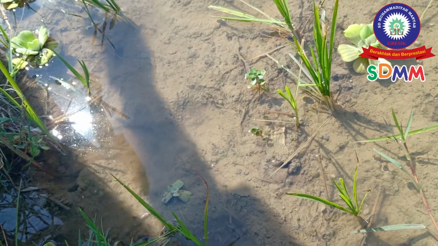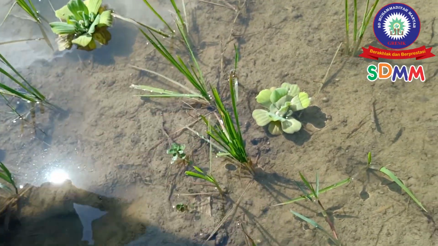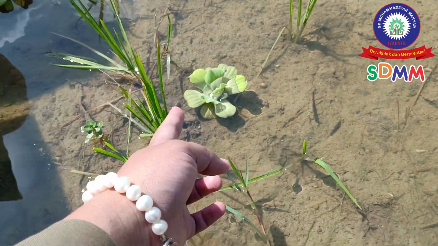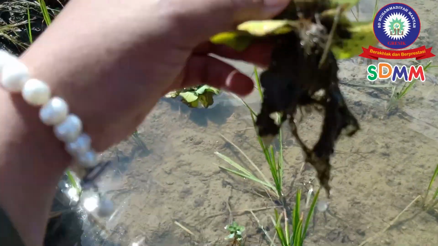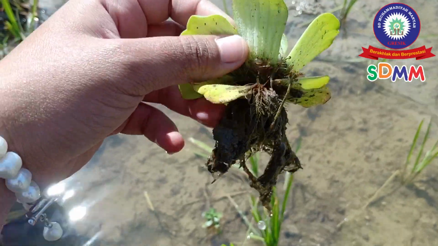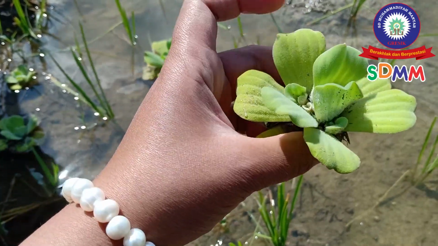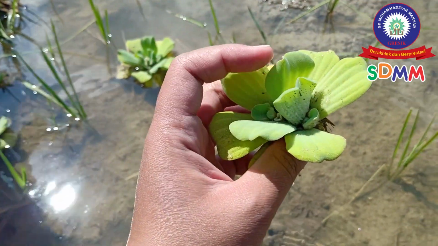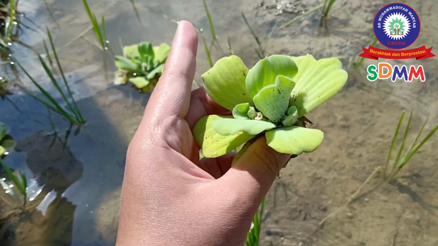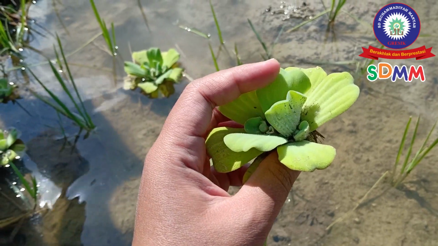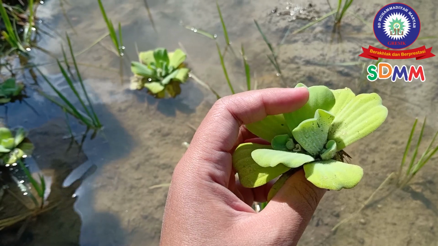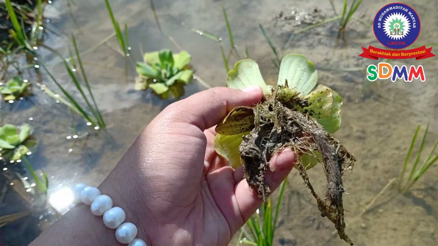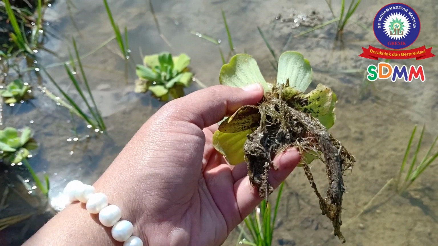Okay, let's try to take one plant. This one. Now we can see the root. And this is the plant. The leaves grow on the surface of the water, and the roots grow below or under the water.